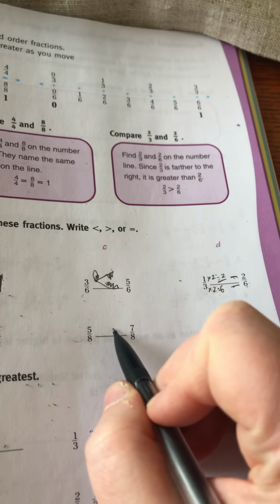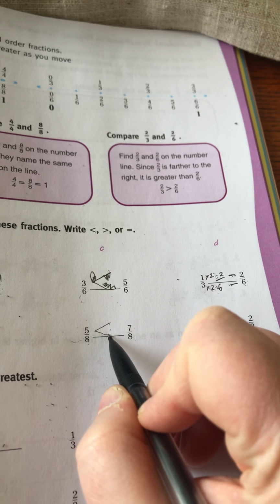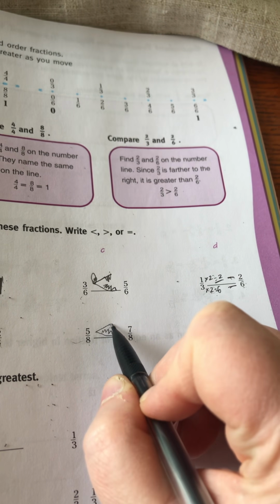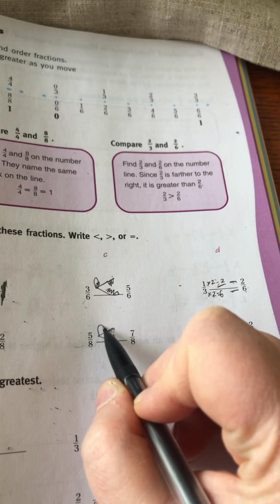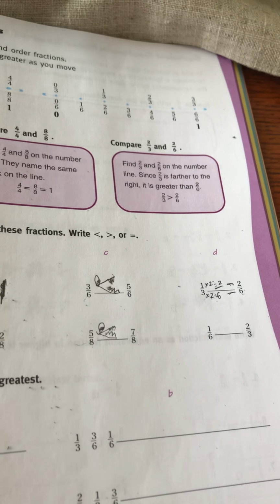Less than. So the alligator is going to chomp up the 7/8. Draw my little eyeball. Yum, yum, yum.